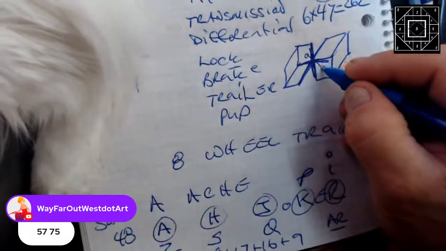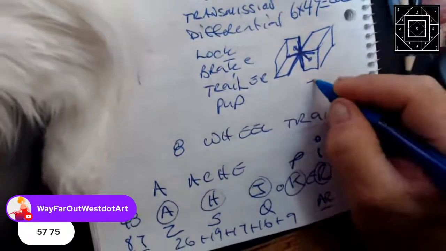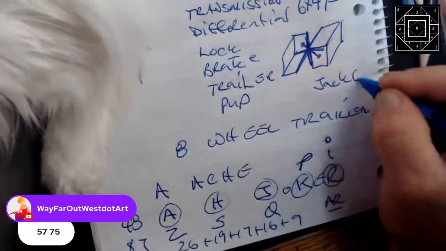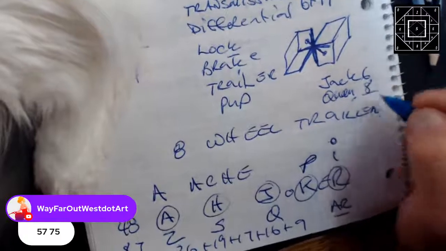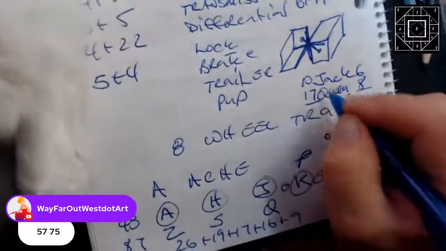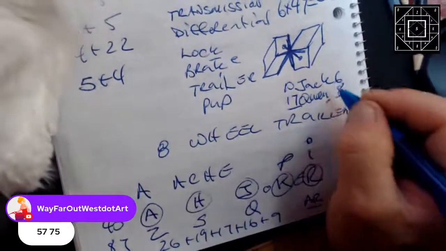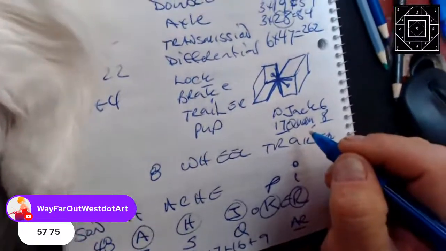Boom, right here. We connect the 8th one over here. So the Jack has 6 eyes, and the Queen has 8 eyes. The J for the 10th letter, the Q for the 17th letter, they are exactly polarity of each other, dividing the gate and reconnecting it over here.